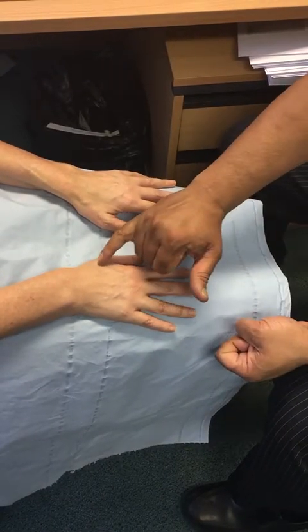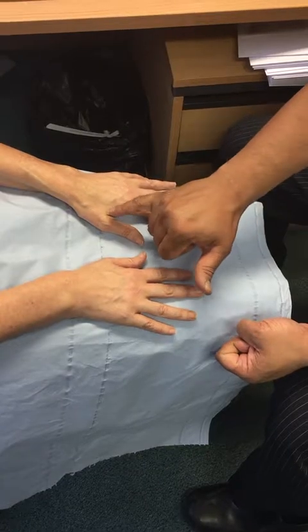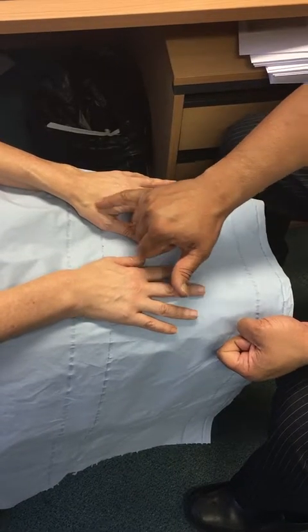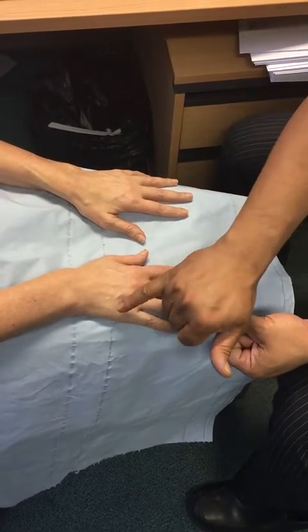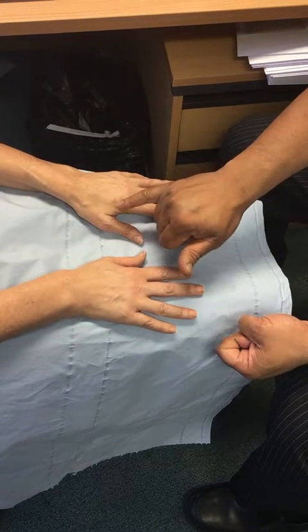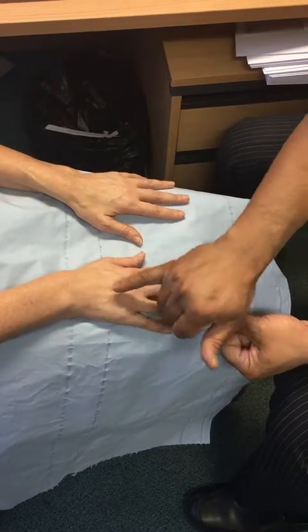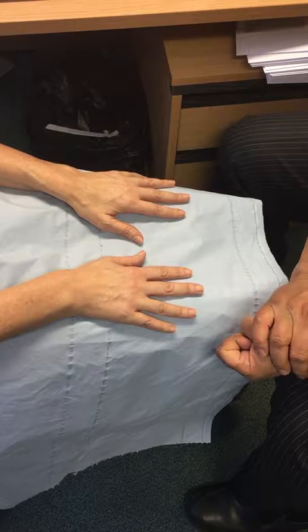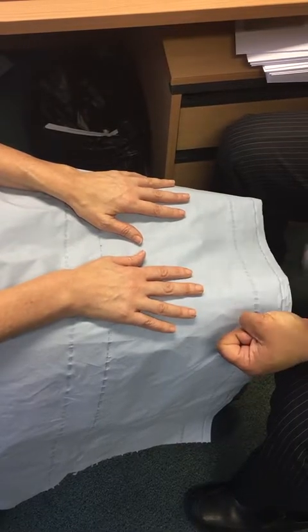Look for any wasting of the first dorsal interosseous, like in this case here, which might suggest ulnar nerve compression, and also any guttering of the other interossei.